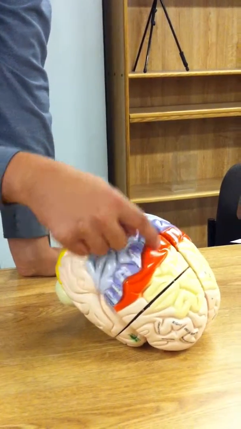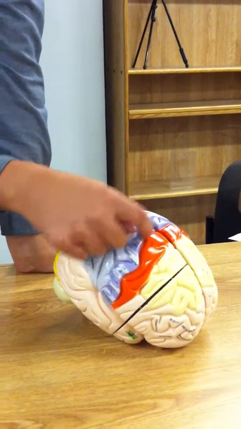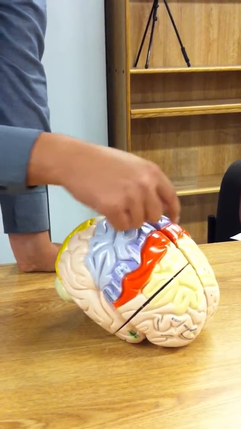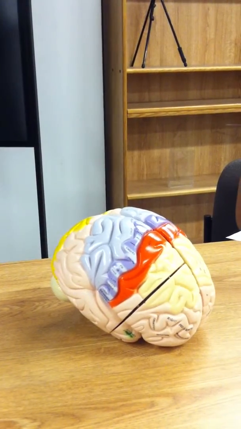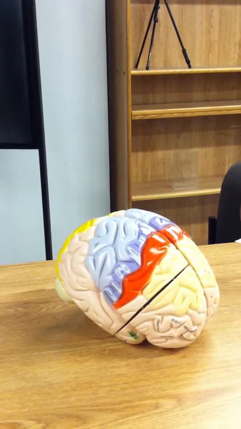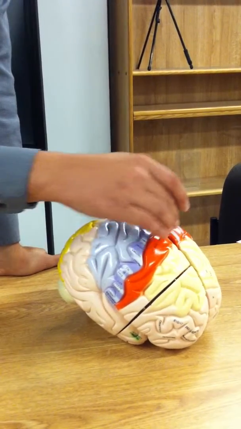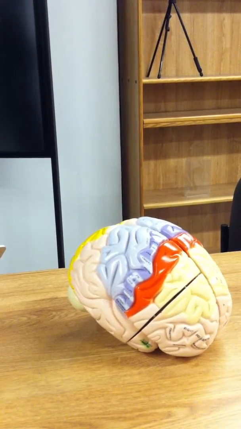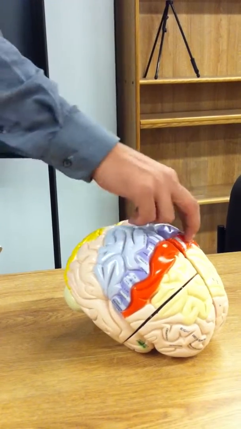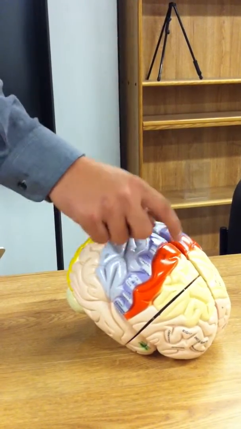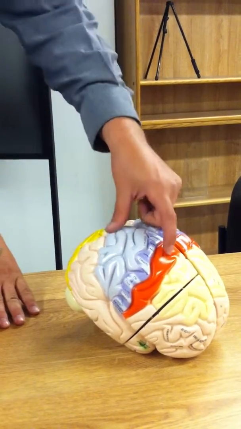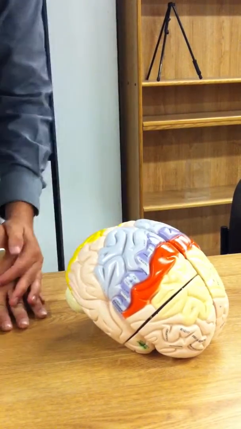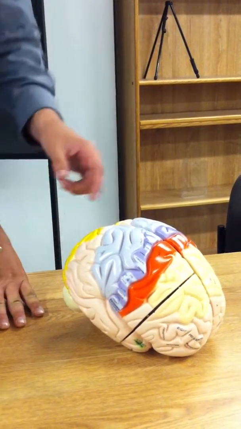So this gyrus here that's anterior to the central sulcus, so remember this is the central sulcus there, this gyrus here, just anterior to the central sulcus, that's called the primary motor cortex. So if you're using a skeletal muscle, that behavior or movement is going to originate from this primary motor cortex. Let's say somebody gets a stroke and they get paralysis in a part of their body, that's going to affect this primary motor cortex, okay? Which is also called the precentral gyrus. So the precentral gyrus here is the gyrus that's anterior to the central sulcus.